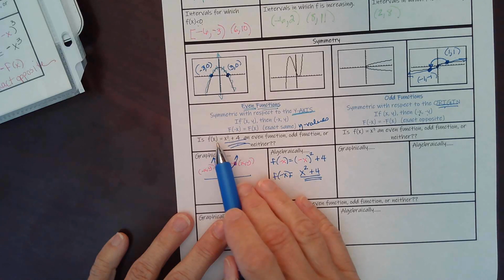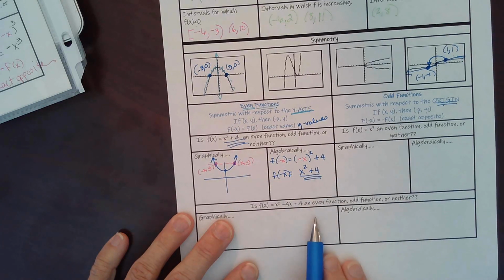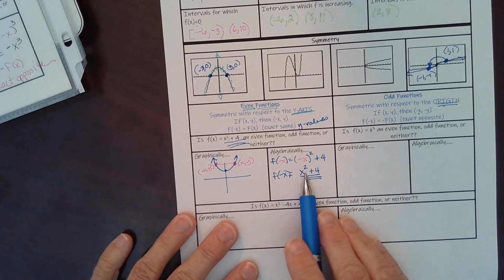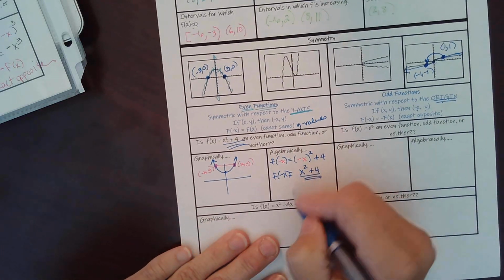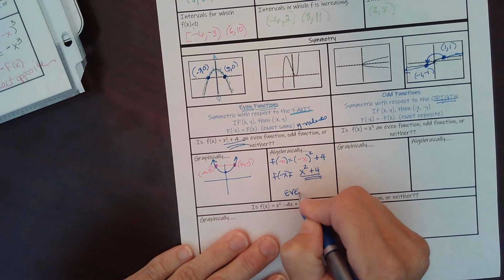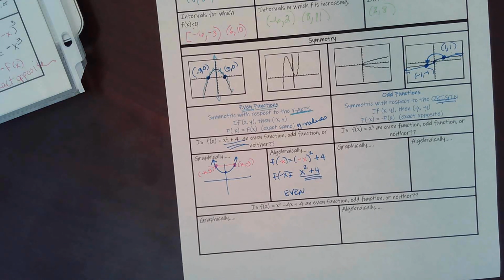So f of x was equal to x squared plus 4. F of negative x equals x squared plus 4. So therefore, this is an even function. Okay?